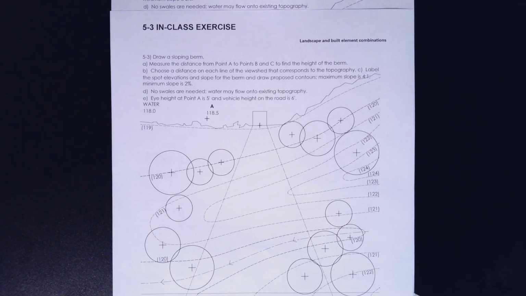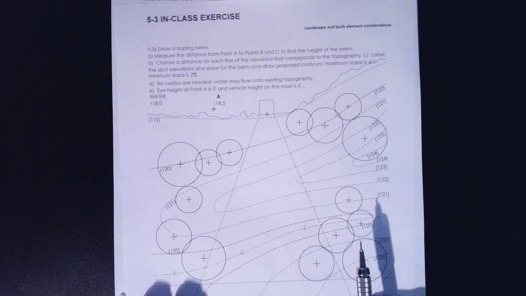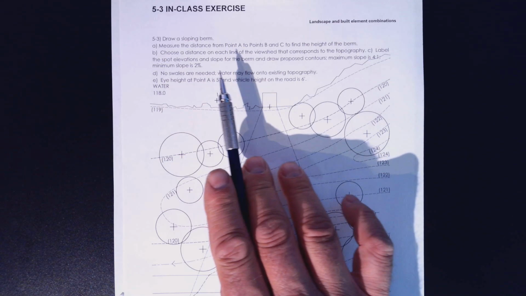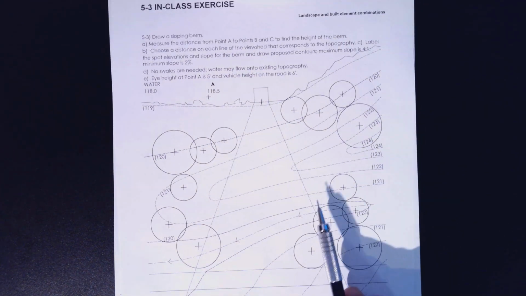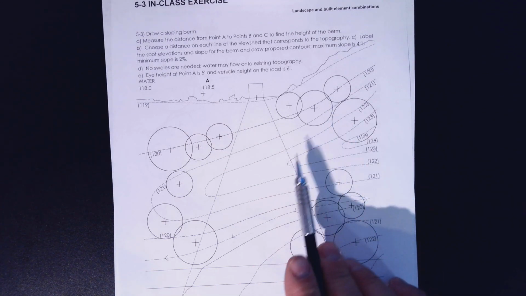Okay, this is in-class exercise 5-3. We're going to draw a sloping berm, and the reason for this berm is to block the view from this platform here to the road here. For the instructions, there are no swales needed because we have an existing swale here that will take any water that comes from this berm.